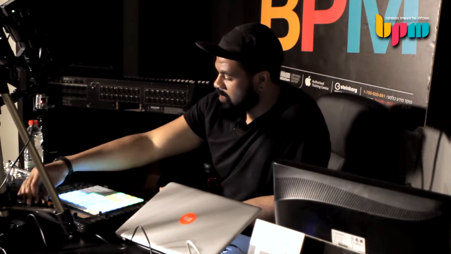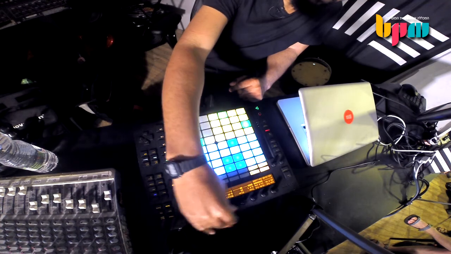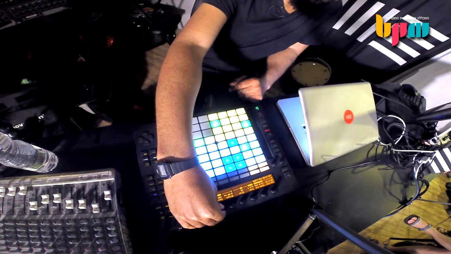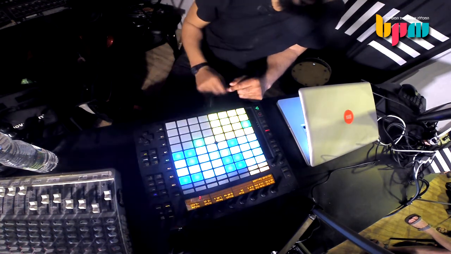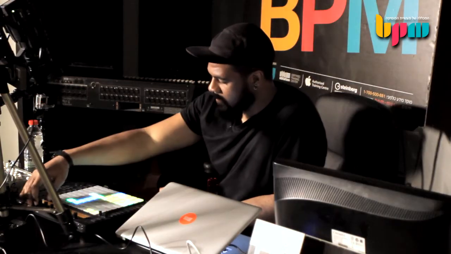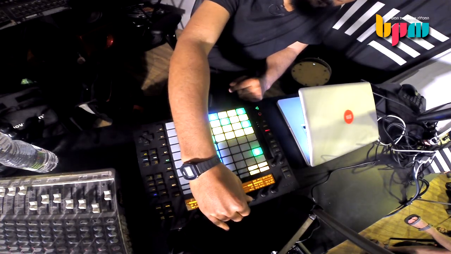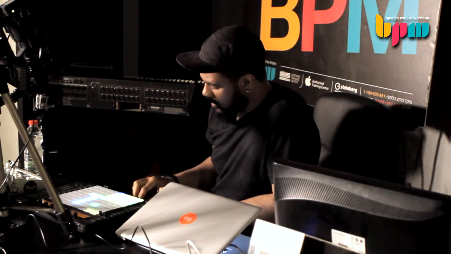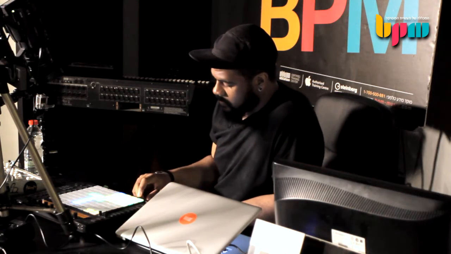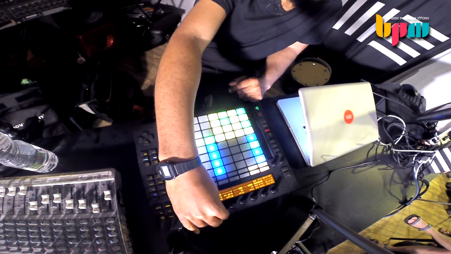So like with the shakers, I'll do the same thing. And let's do the same with the claps. And what else have we got? Oh yeah, of course, the last thing, the bass drum. So I'm going to pitch the bass drum a bit.